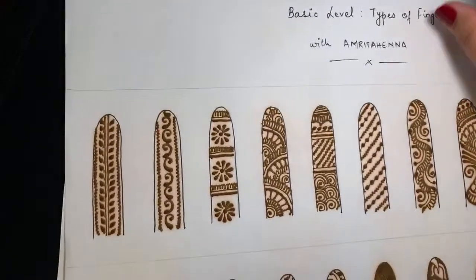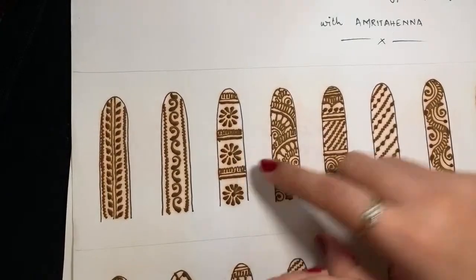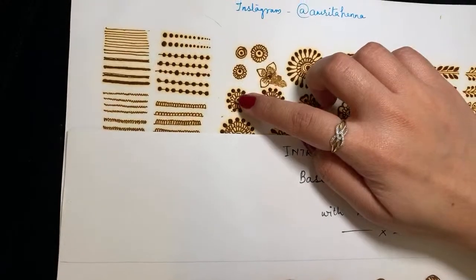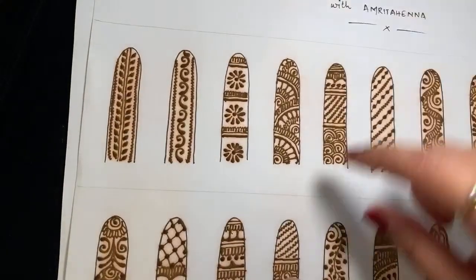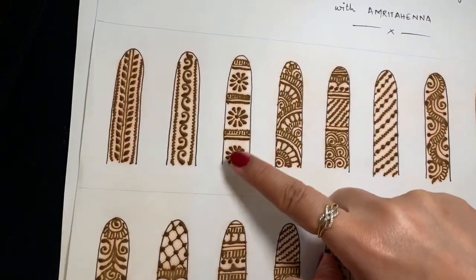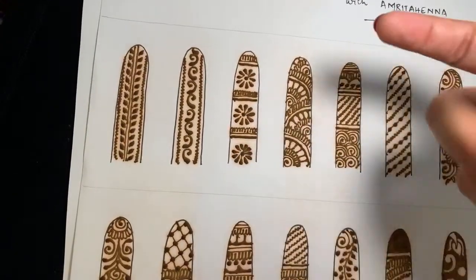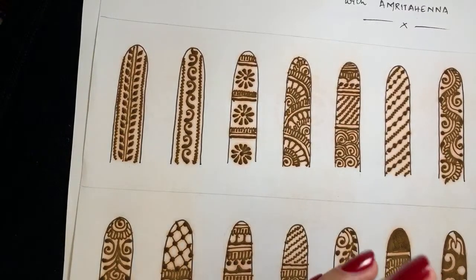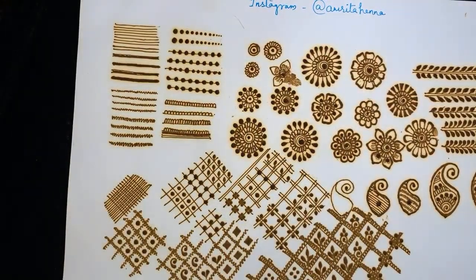I missed out on this one. This is also a basic flower that can be done. I know I started with the flowers with the dot and the circle around it, but there's flowers that you can do without the circle around it, so just the dot and the petals. Or you can do the dot and the triangular petals. So this can be another way. Maybe we'll move on to this a little while later, but let's do the fillings today.